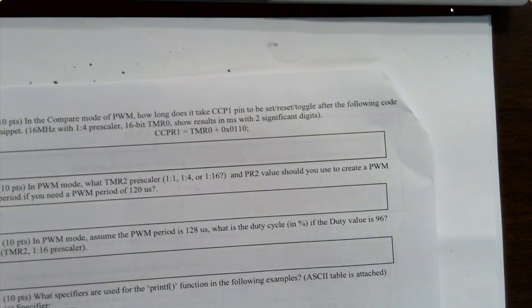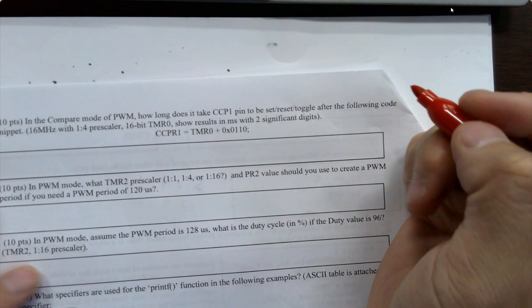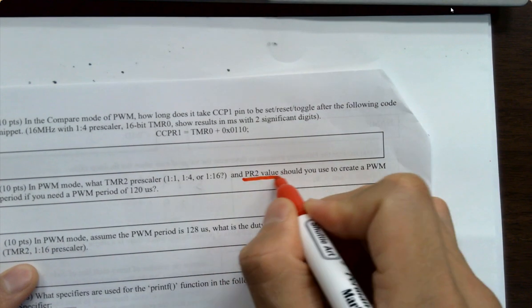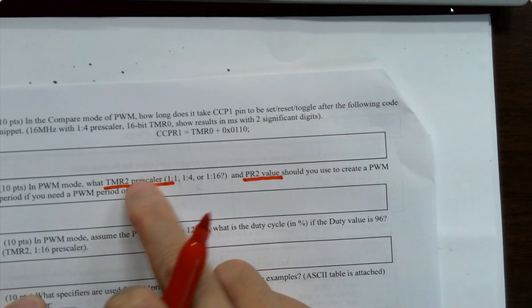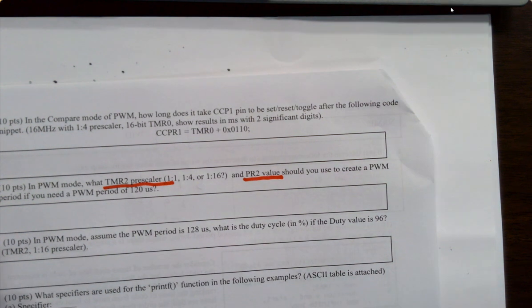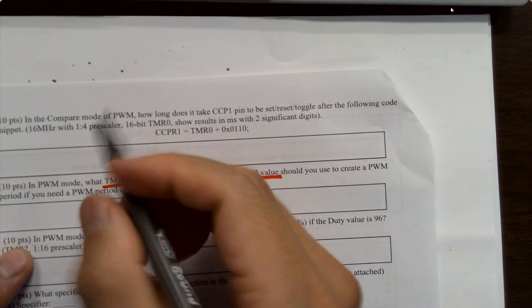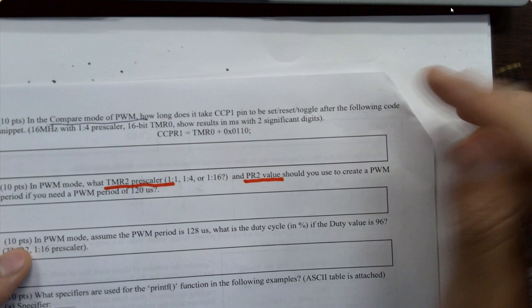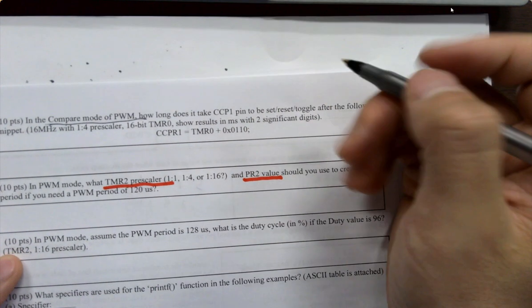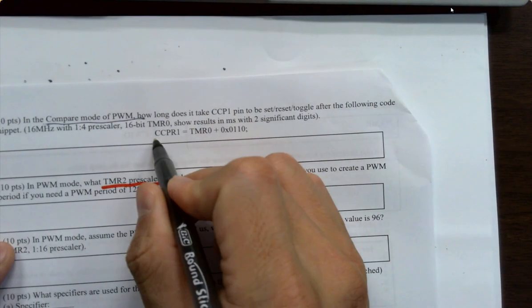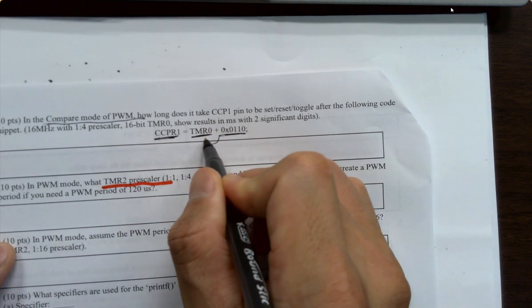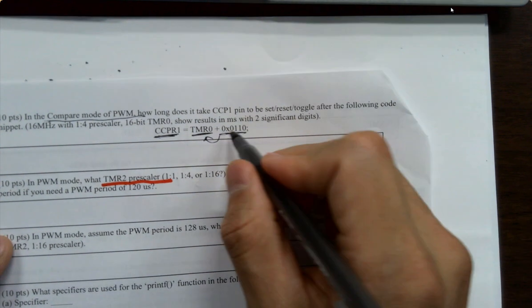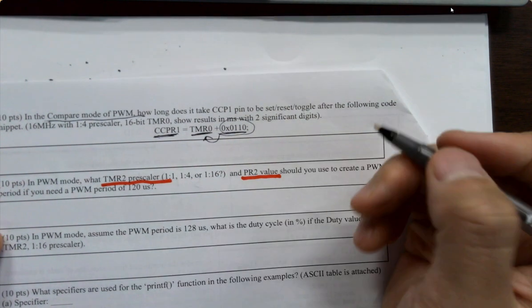This one. I just figured out you guys don't read it. Oh, this one, right? It's asking for the PR2 value and the prescaler. Like 80% of you only answer the first question. Rushing. Let's see this one first. Still compare mode. Compared to the value in CCPR1, it's setting CCPR1 this much ahead of timer 0. So this will be the number of counts you have to deal with.